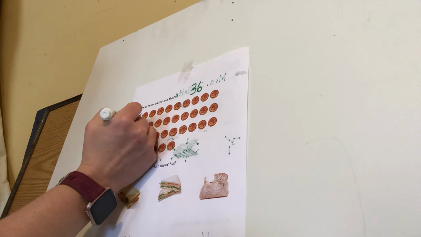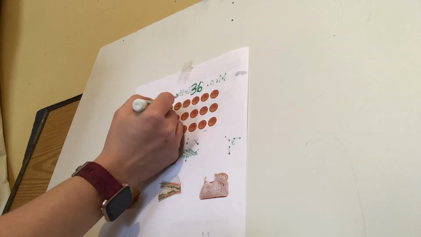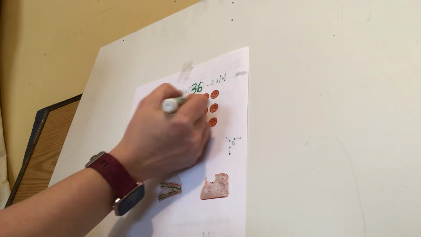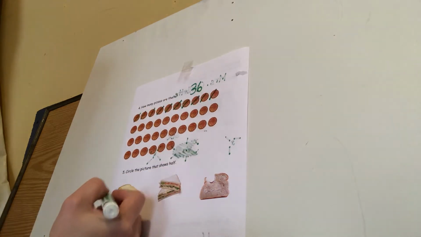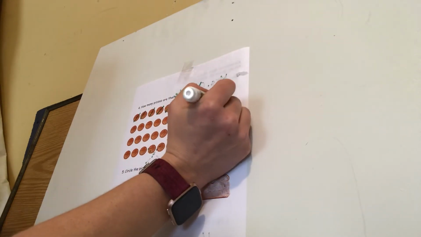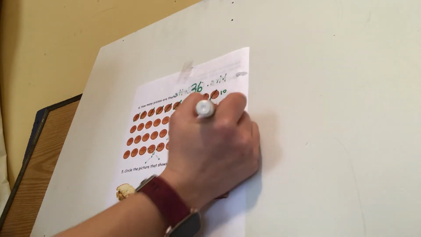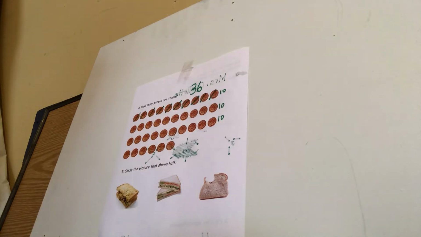You could cross out carefully. You could count by groups like we did. But you need to use a strategy to make sure you're counting carefully. If you're ready, point to number 5.